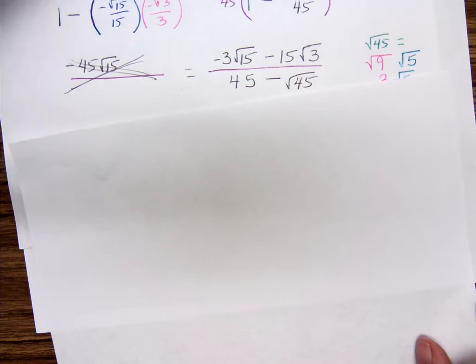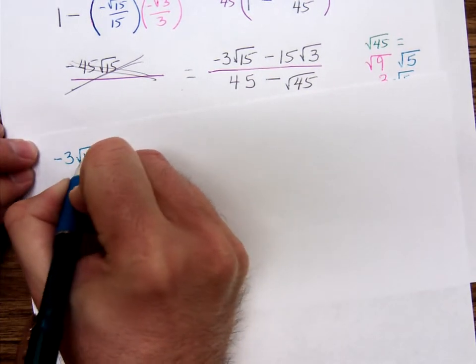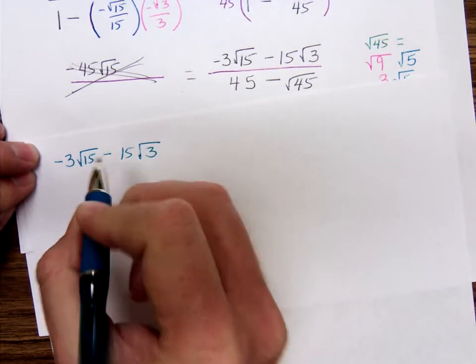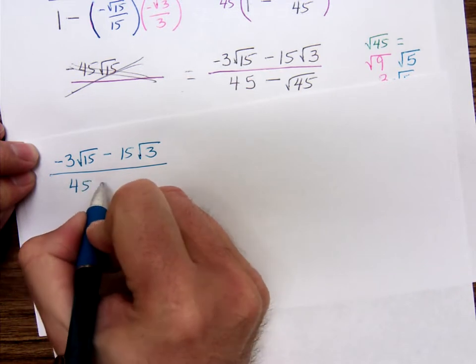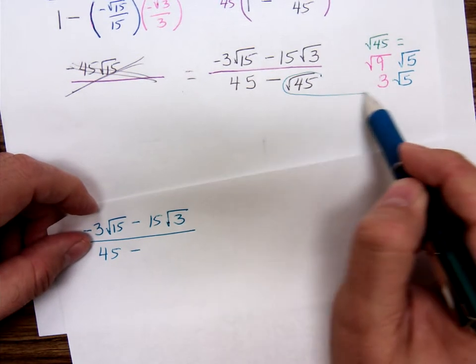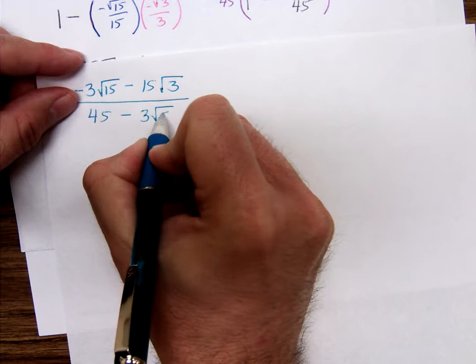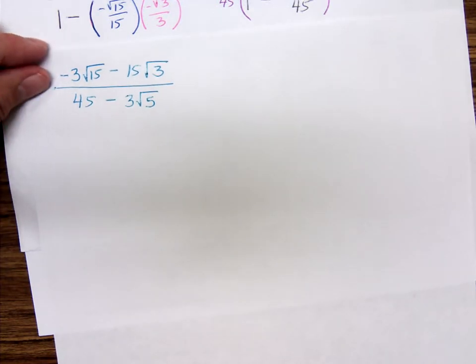Negative 3 square root of 15 minus 15 square root of 3 all over 45 minus, replacing the square root of 45 with 3 square root of 5. And now I'm about to start rationalizing.